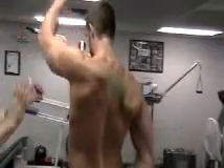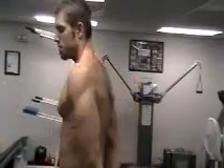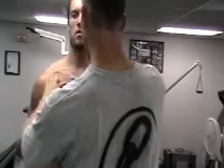Then the last one, we'll turn Brandon around to face the camera. We're going to do the pec minor. This is rib 2, and this will be 3.